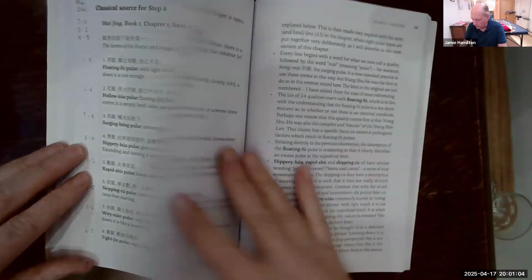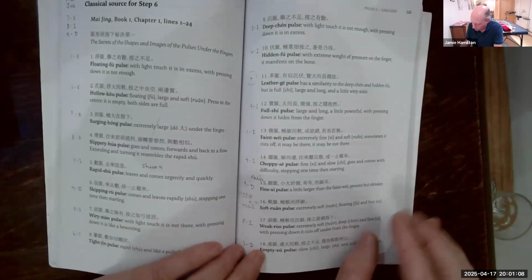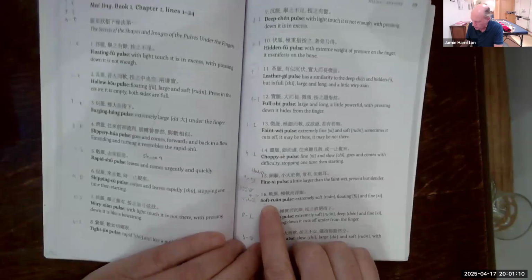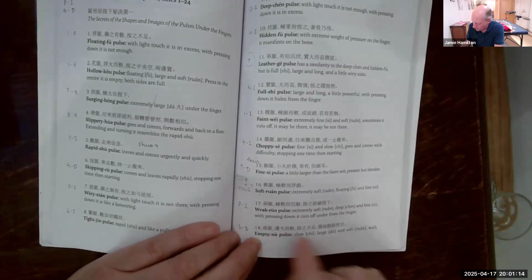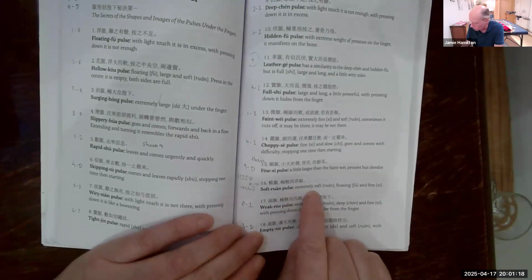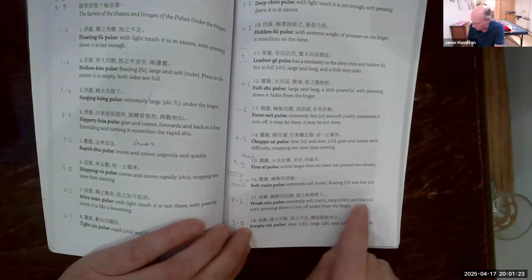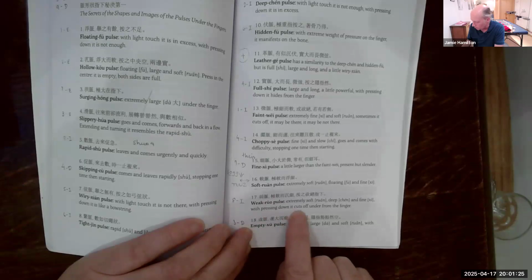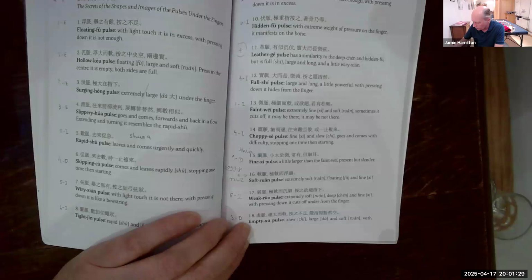So for instance, you get a book out and you might think, you said soft, that marshy one? Read the description: extremely soft, floating and fine, or extremely soft, deep and fine, pressing down, it cuts off from the finger, so when you press down into it you can't feel it at all.